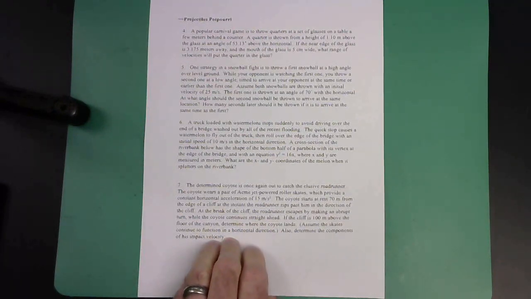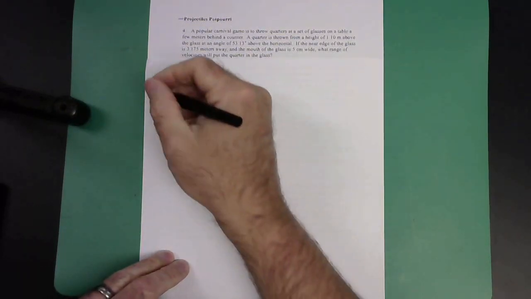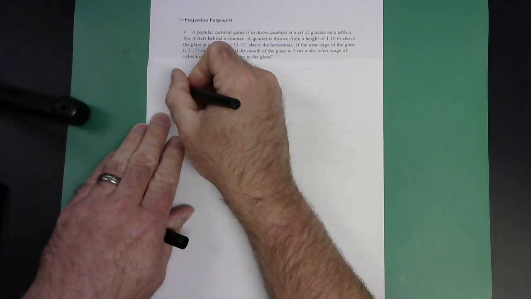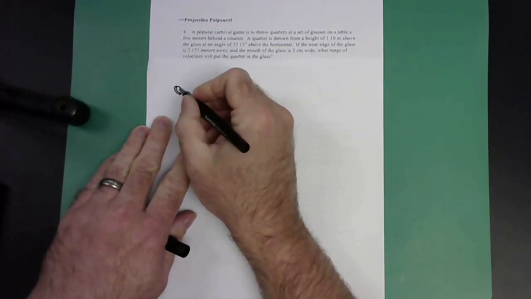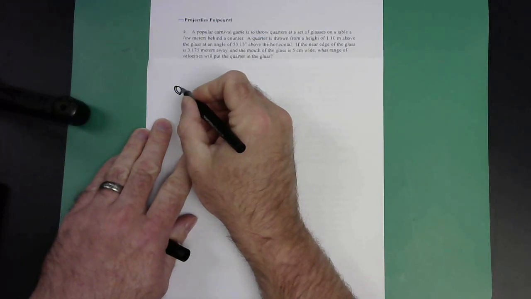So problem 4 says, a popular carnival game is to throw quarters at a set of glasses on a table a few meters behind the counter. A quarter is thrown from a height 1.1 meters above the glass at an angle above the horizontal. Let me kind of sketch that out here real quickly. So we are going to launch our quarters. Launch them. Here we go.